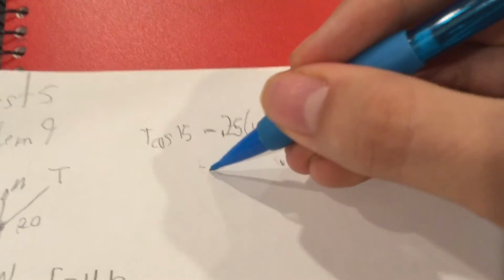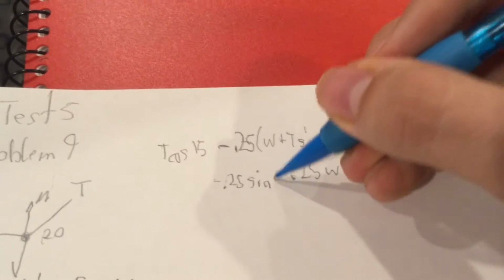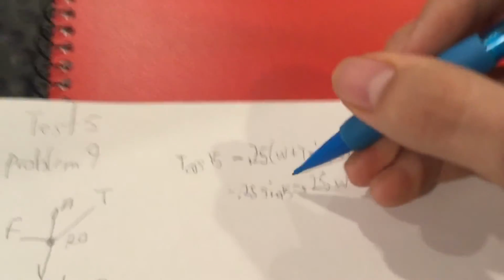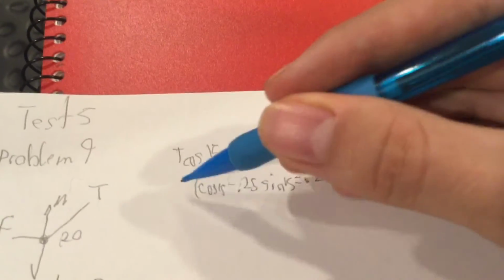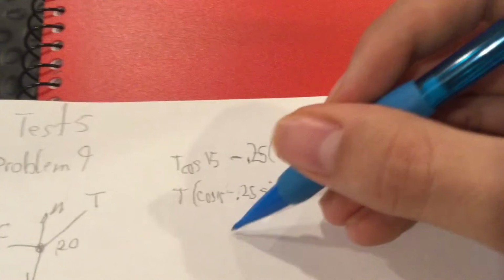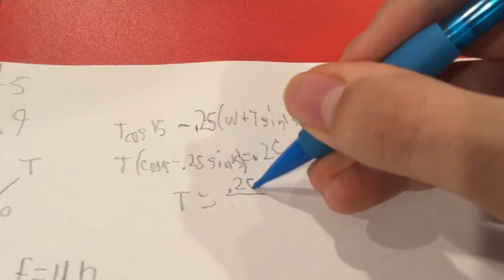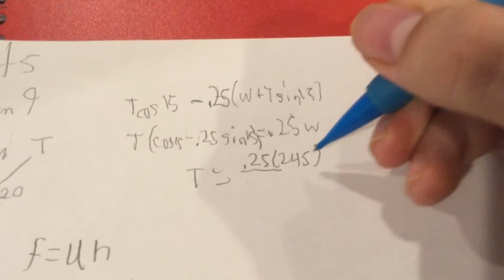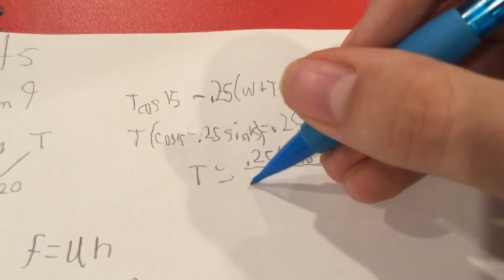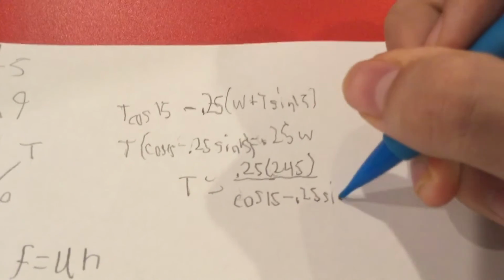Then we get negative 0.25 sine 15, we can take the T out, equals cosine 15 T. We can solve for T equals 0.25 times the weight, 245 newtons, divided by cosine 15 minus 0.25 sine 15. Put that into the calculator and see what we get.